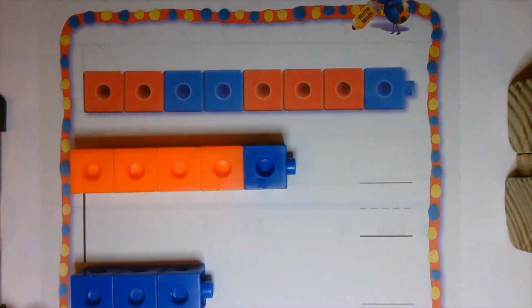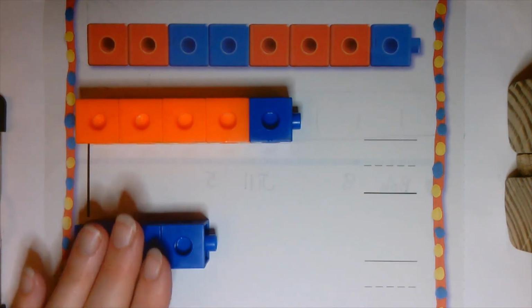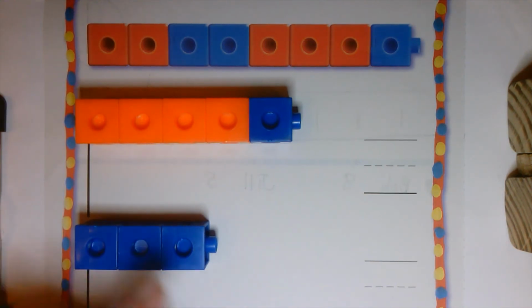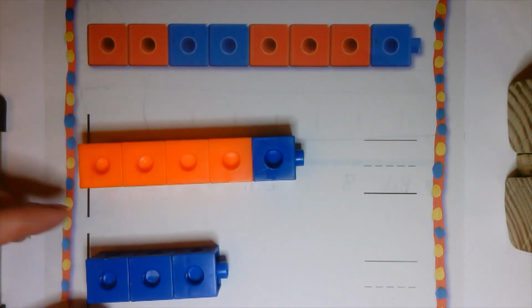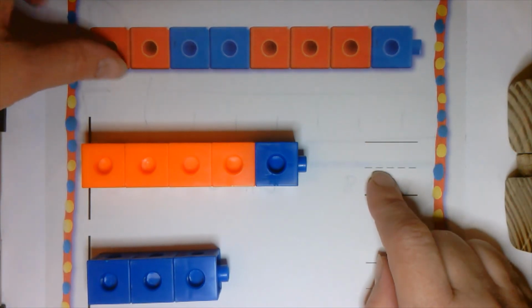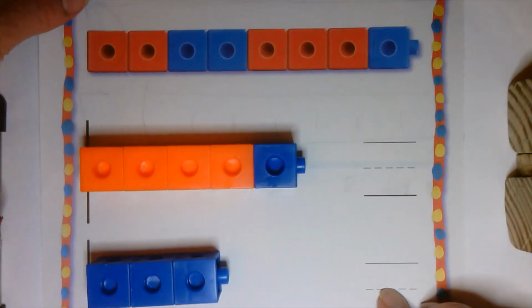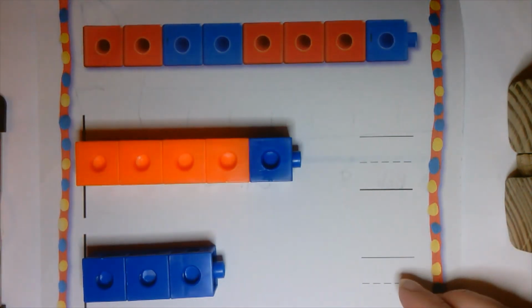All right. So, of course, you guys probably already knew which one had more. But we're practicing with easy numbers so that when we get to hard numbers, we know this strategy of making a model. So, again, you guys can trace these. You can write how many right here and write how many down here and circle the number that is greater.